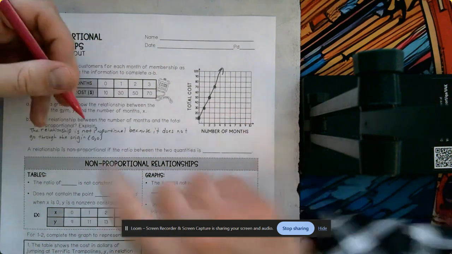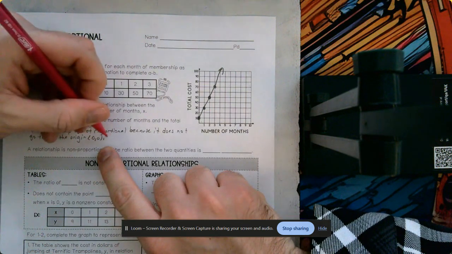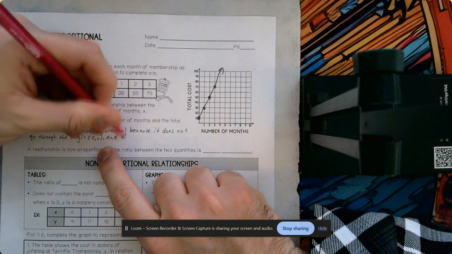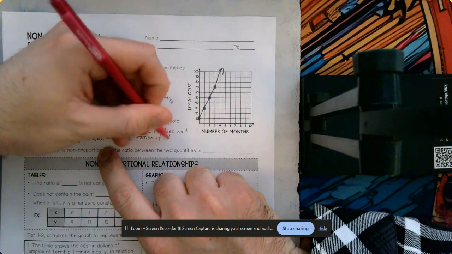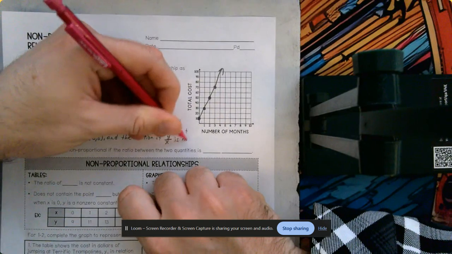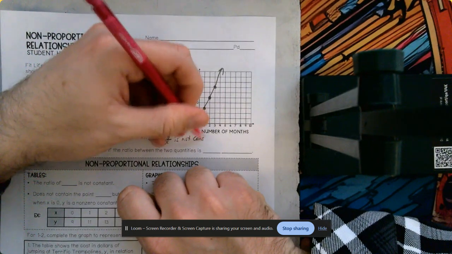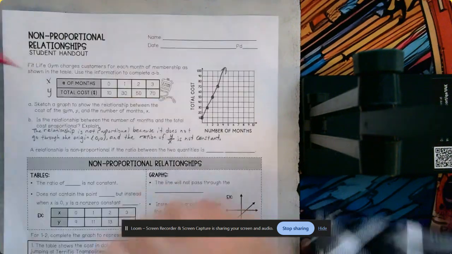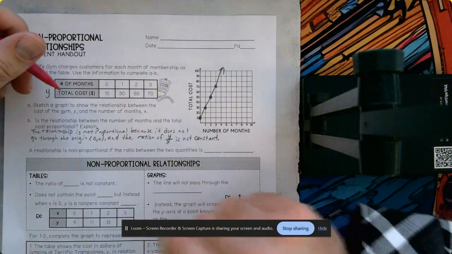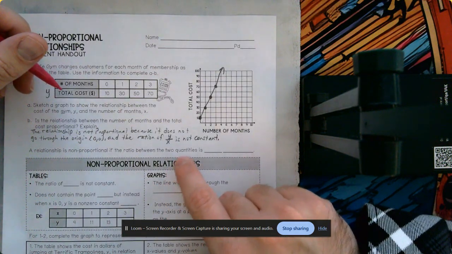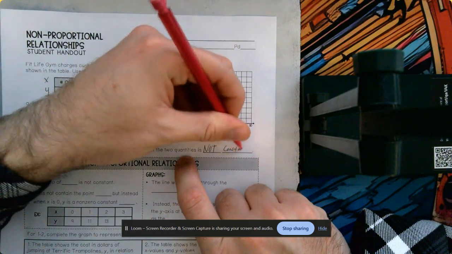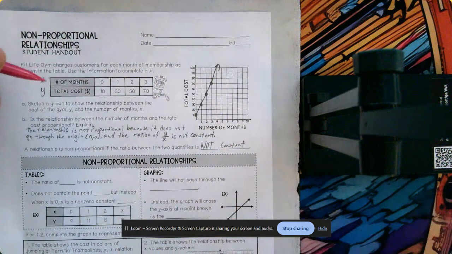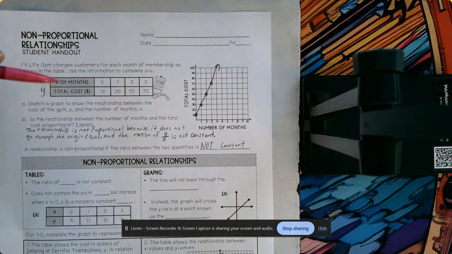So in addition to not going through the origin of 0, 0, the ratio of y over x is not constant. So that's our second reason why. Okay, so for any non-proportional relationship, the ratio between the two quantities is not constant. So the ratio between y over x has to be constant to be proportional. And so this example does not.